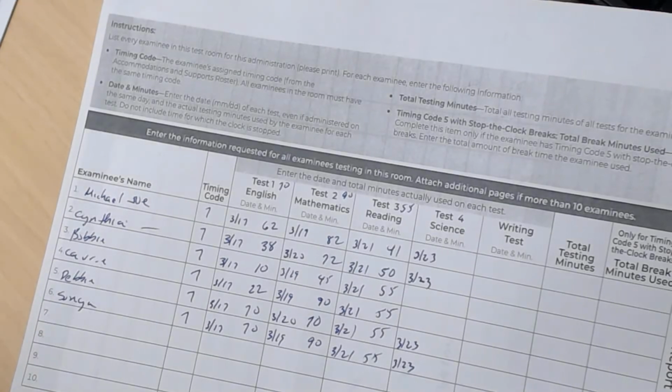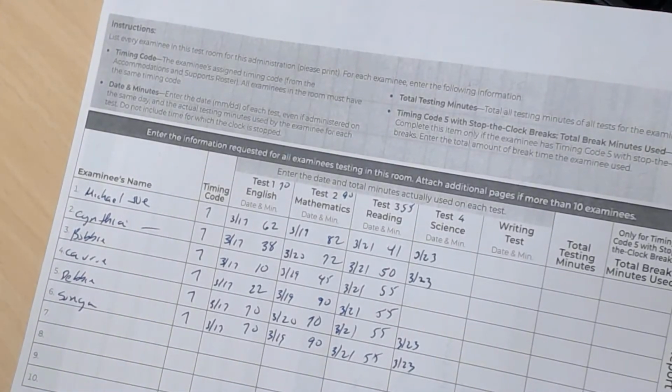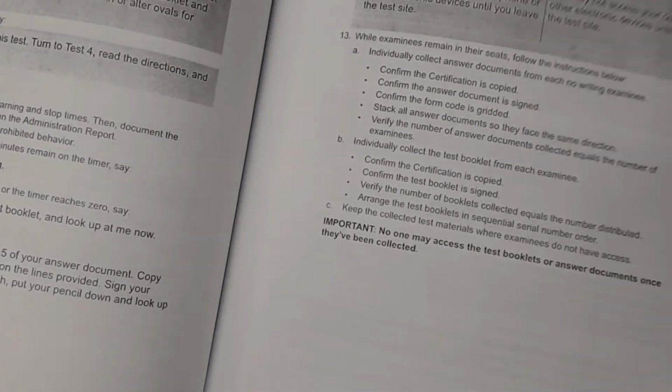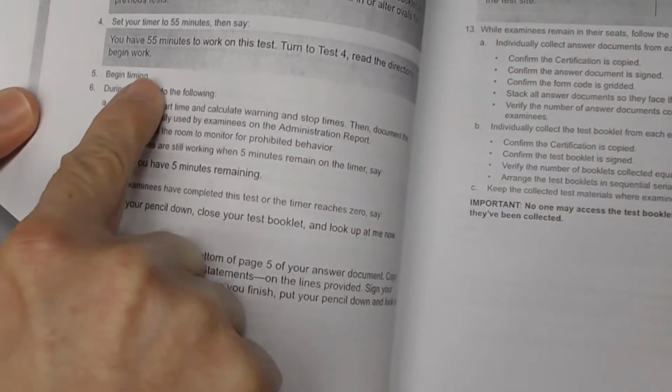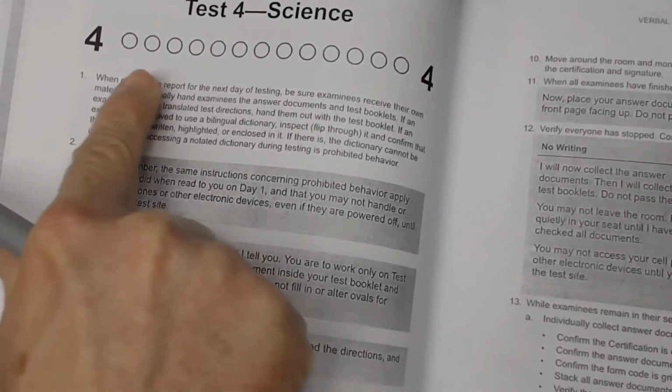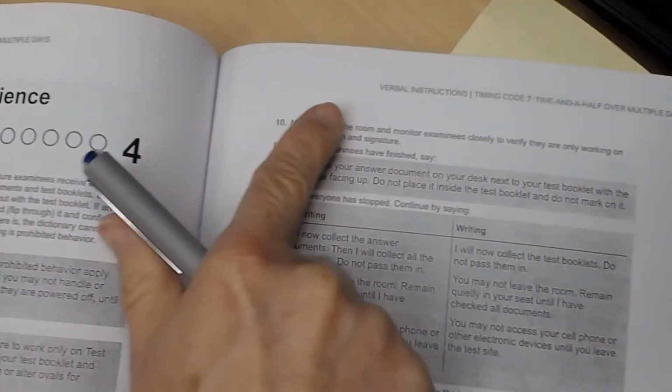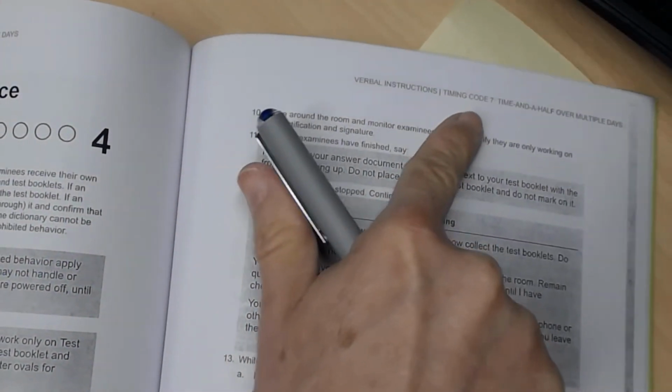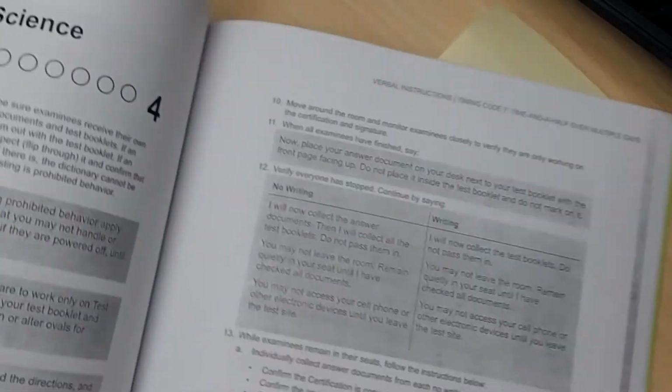For science, make sure you know where it's stated. In your directions, when you read it to the students, it says you have 55 minutes. Remember, this is test for science for timing code 7. Make sure you're always checking these on each day.